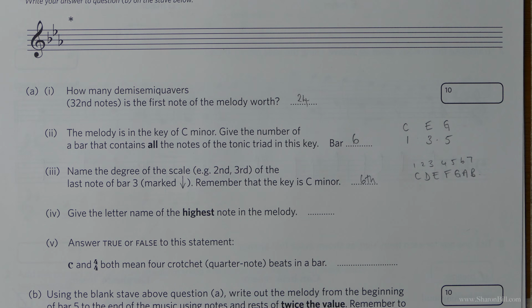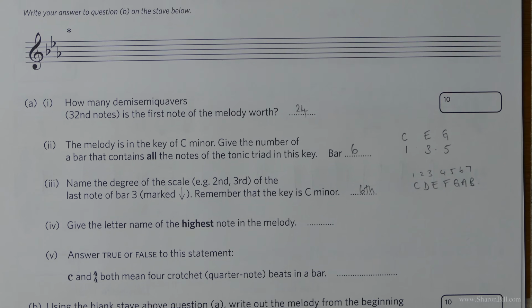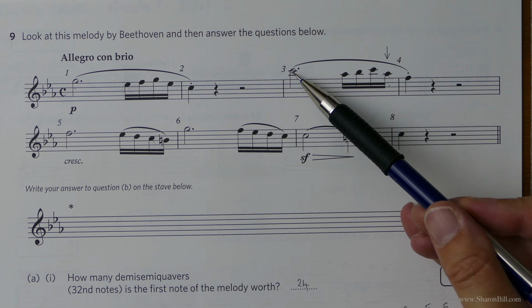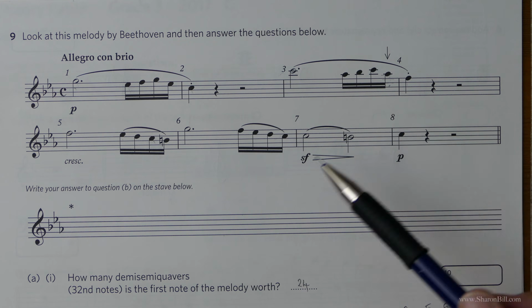There we go. Give the letter name of the highest note of the melody. Let's scan through. So here we've got 2 ledger lines. That looks to me to be the highest.